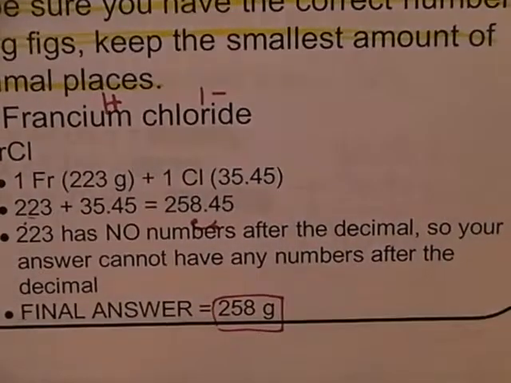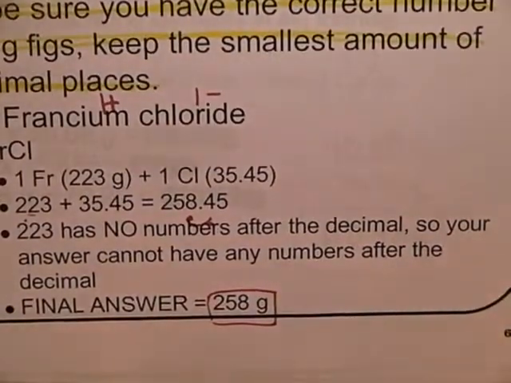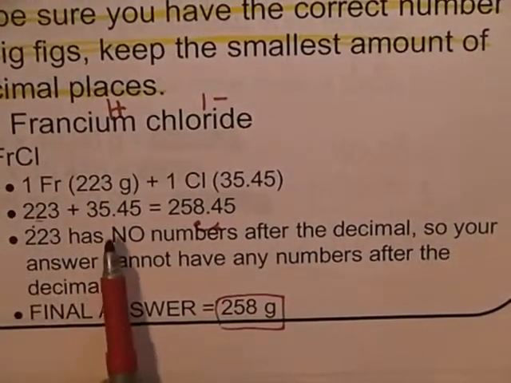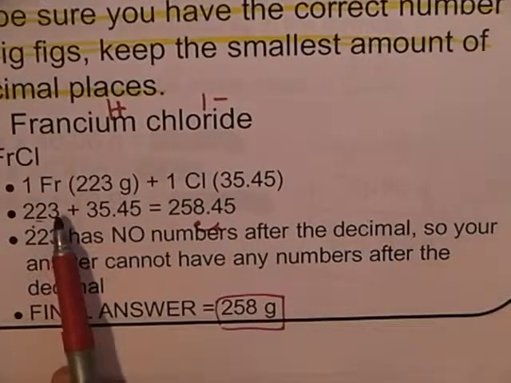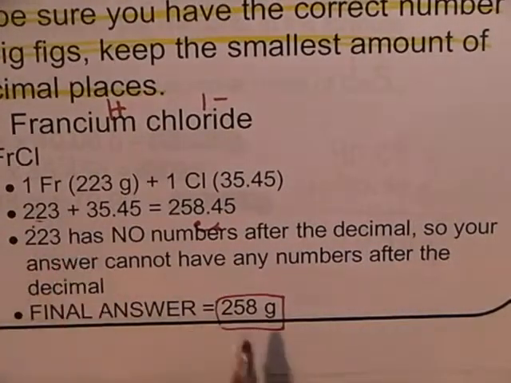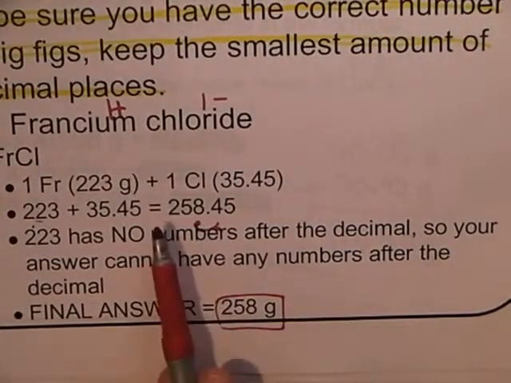Sorry if you couldn't see that whole thing during that explanation. So again, 223 plus 35.45, you can't keep the 0.45 because you don't know what these decimal places are. So you can only keep your whole number, follow rounding rules, you get 258. Most of the time you're going to be able to keep 2 after the decimal. But in the event that you have an element that doesn't give you any past the decimal or only gives you 1 past the decimal, this is just a reminder of what to do.